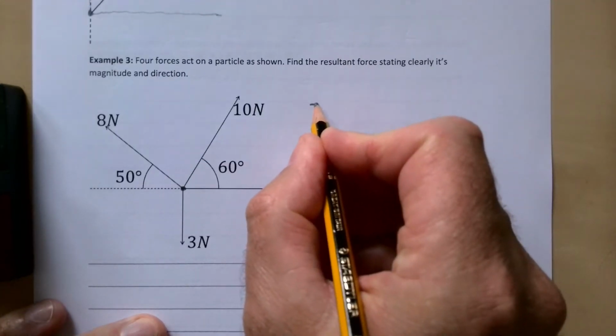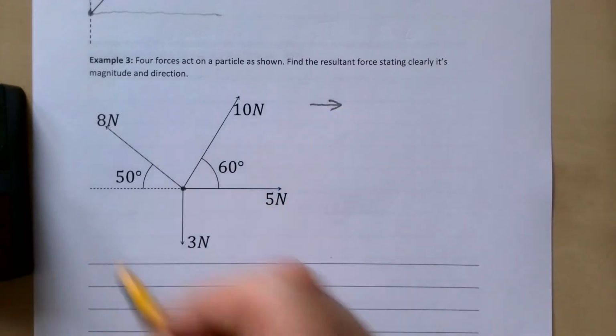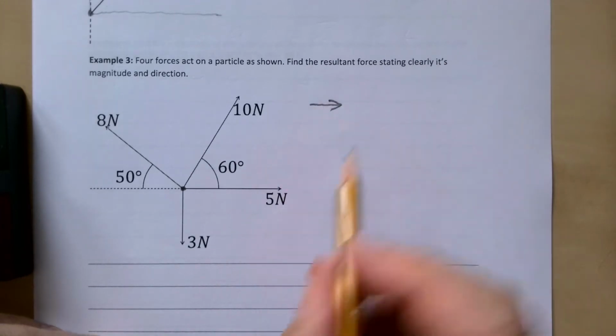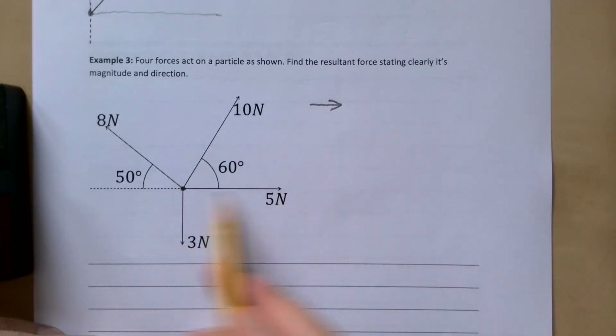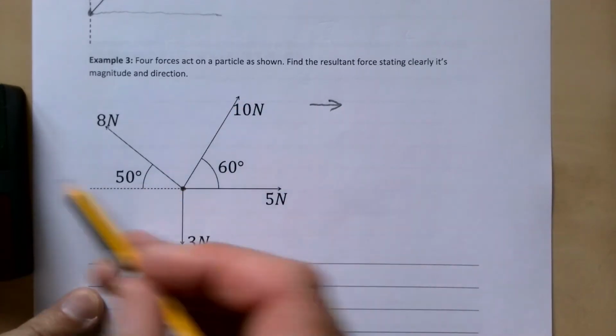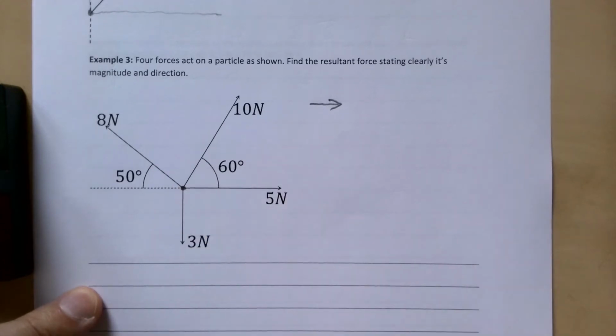So I'm going to resolve this horizontally. First of all, we take it nice and slowly and take each of the 4 forces and see what effect they're going to have. I've done my arrow this way, so I'm taking this way to be positive, so the 5 and the 10 are going to be pushing that way, so they're positive, and the 8 is going the other way, so it's going to be negative. The 3 we'll chat about in just a wee second.